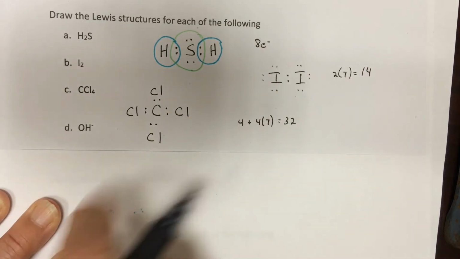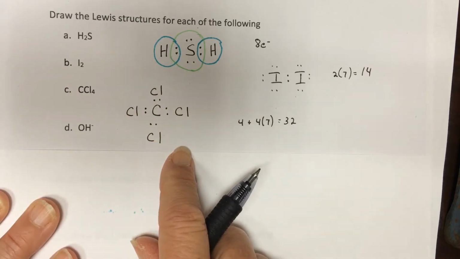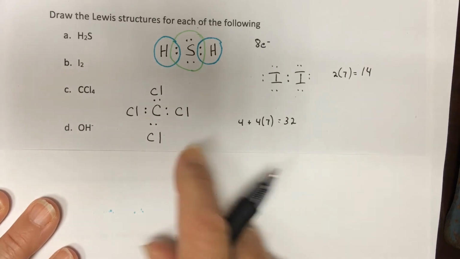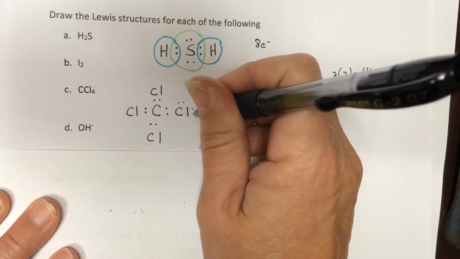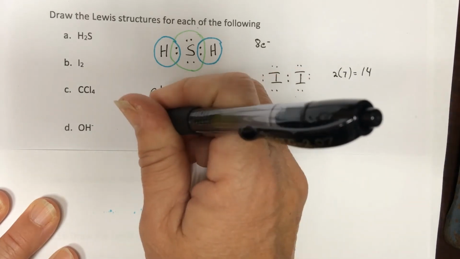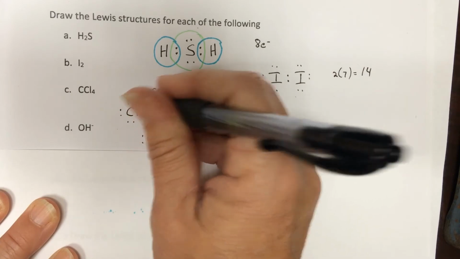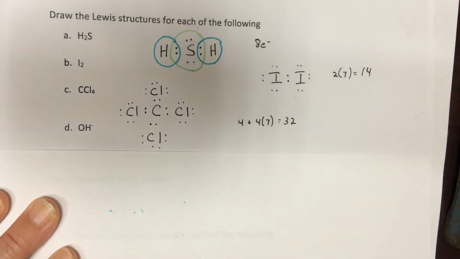The carbon has 8 electrons now, so it's happy. We can't put any more on carbon than that. So we'll put these over here. 8, 9, 10, 11, 12, 13, 14, 15, 16, 17, 18, 19, 20, 21, 22, 23, 24, 25, 26, 27, 28, 29, 30, 31, 32. And that's all of our electrons.